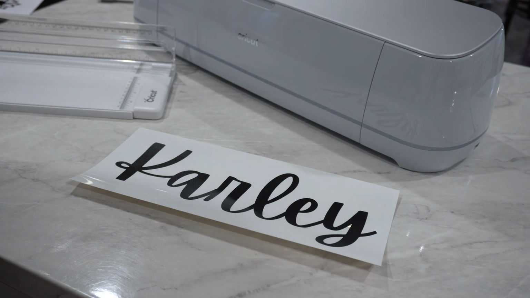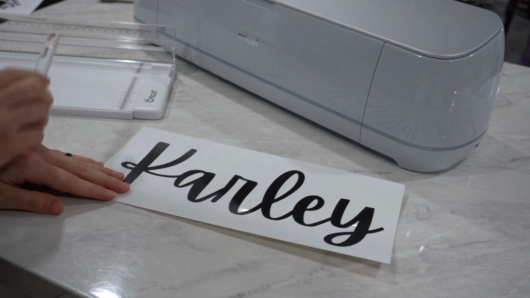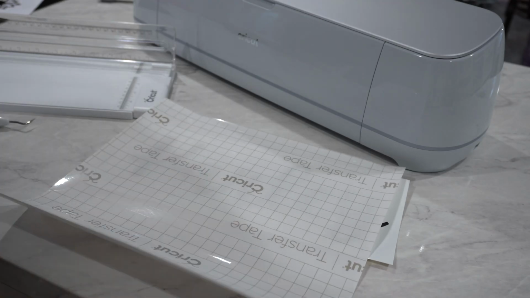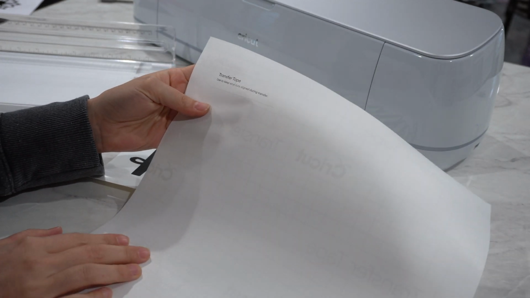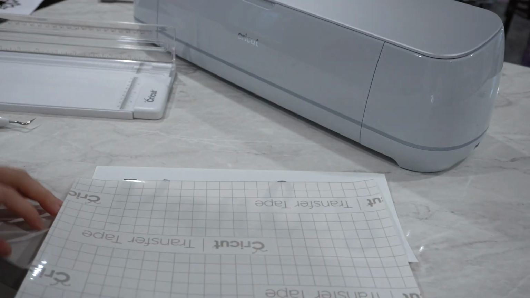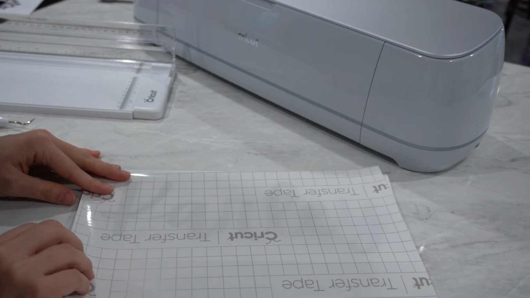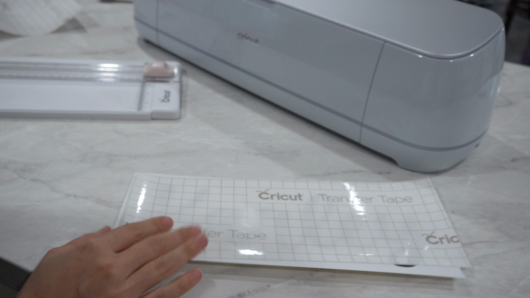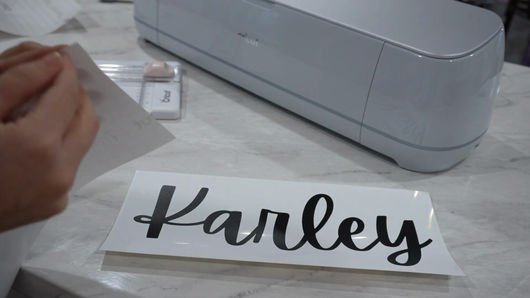So in your materials kit, it actually came with a piece of transfer tape. So here is the piece of transfer tape, and on the back it says used to keep vinyl cuts aligned during the transfer, which is exactly what we need it to do. So we're going to trim it down. So here is our transfer tape. It has a liner on the back here.